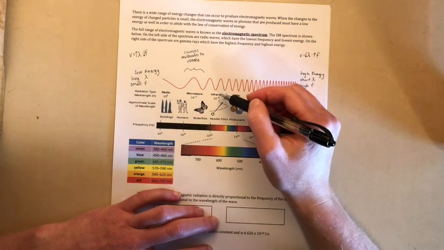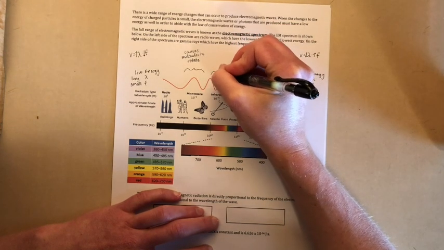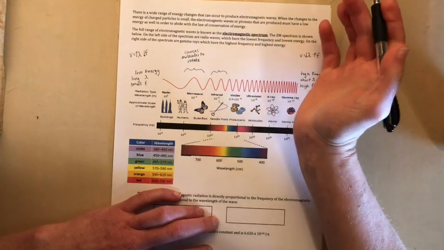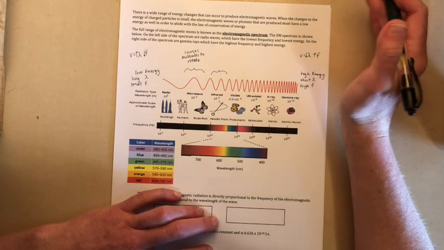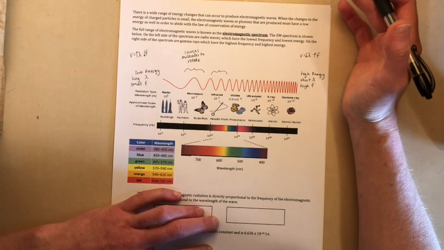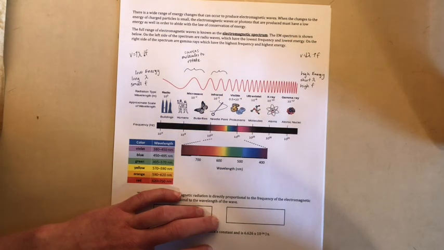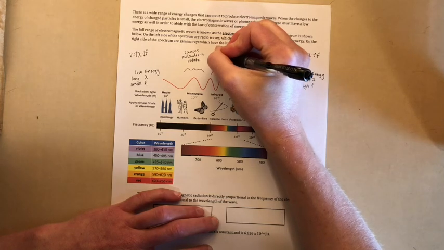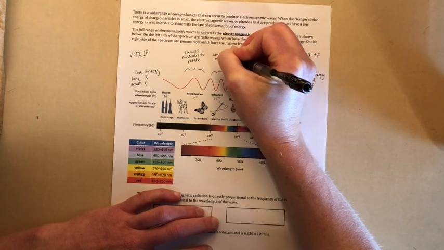And then in the infrared region here, this is often what we associate with things that are warm. An infrared camera can see things that are emitting infrared radiation, which comes from objects that are warm. In terms of what's happening to a molecule when infrared light interacts with it, it often causes molecules to vibrate.